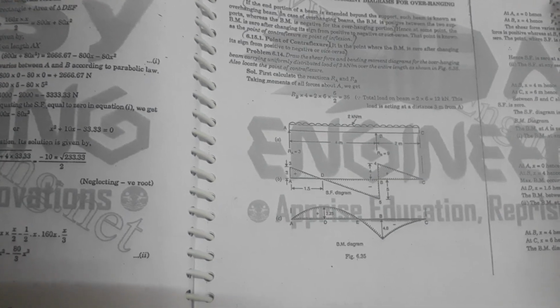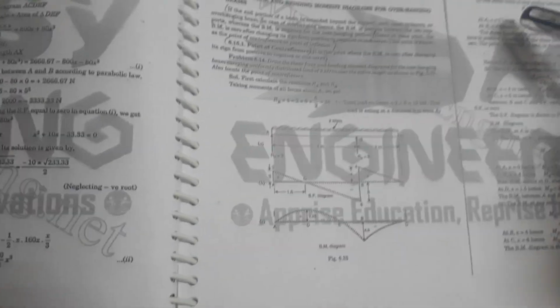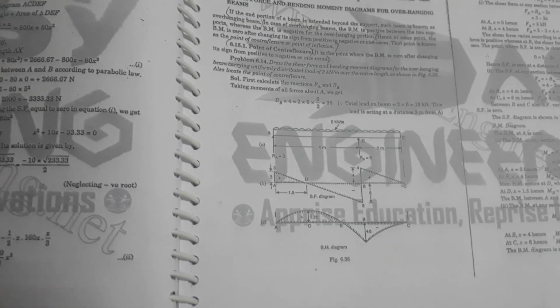FX is equal to RA minus 2x. At A, x is equal to 0, hence FA is equal to 3 kN. At B, x is equal to 4, hence FB is equal to 3 minus 2 into 4. The shear force varies according to straight line law between A and B. At A the shear force is positive, whereas at B the shear force is negative.